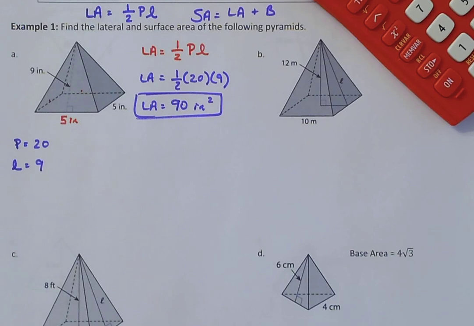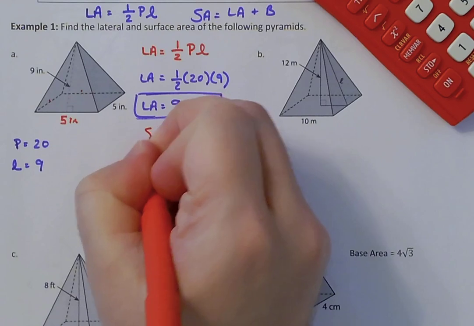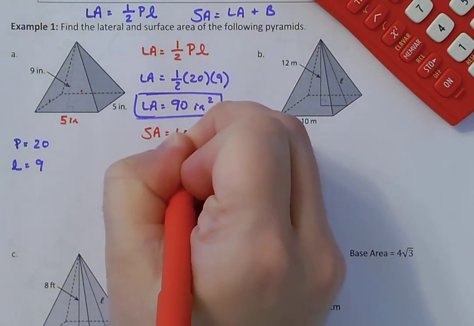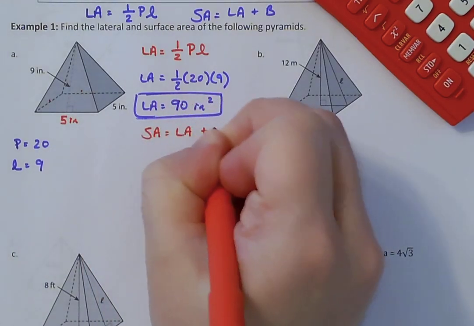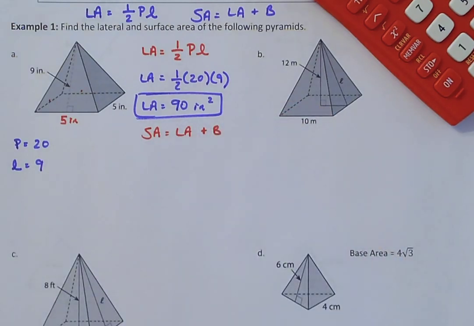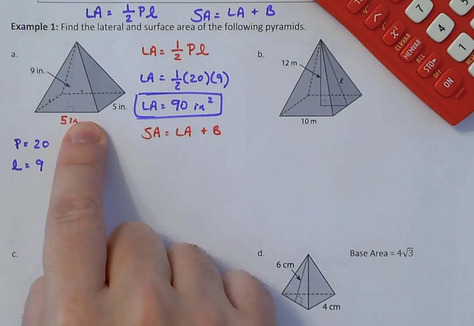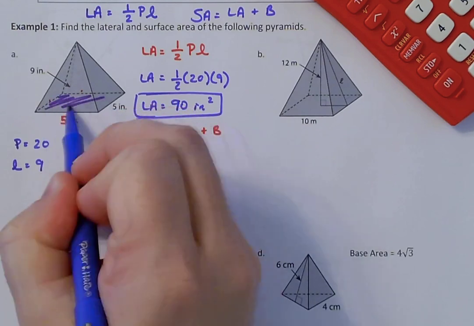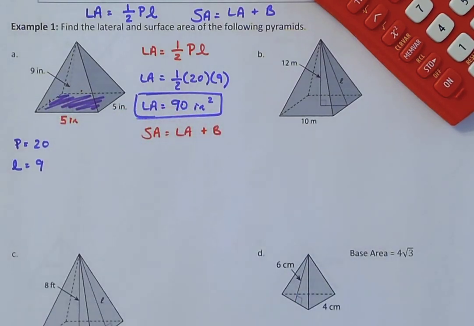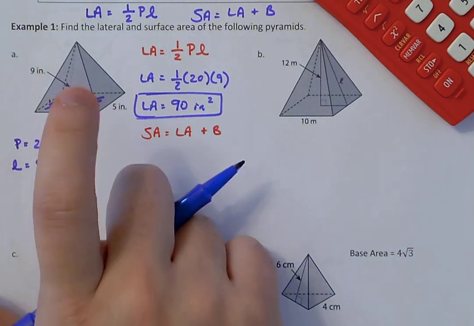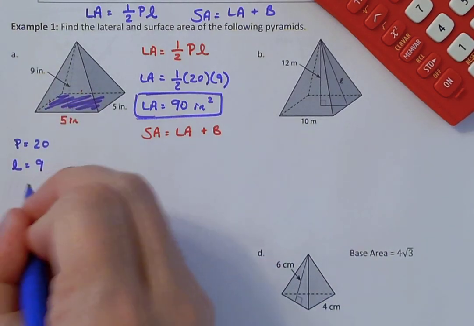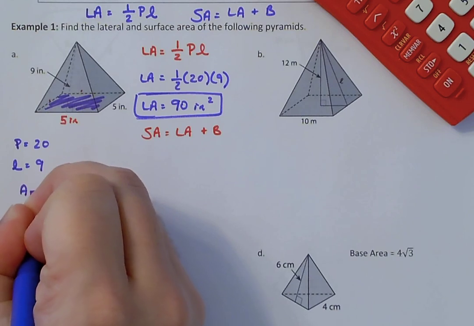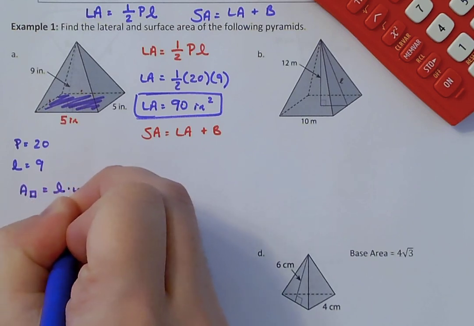All right, so now that we have lateral area, the next thing we need to figure out is surface area. Surface area is going to be the lateral area plus the area of the base. Now, we have a rectangular pyramid, so we need to figure out the area of this rectangular base, that purple shaded spot. Remember, area of a rectangle is length times width.